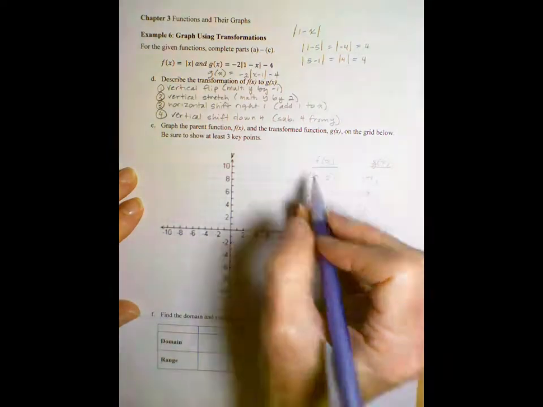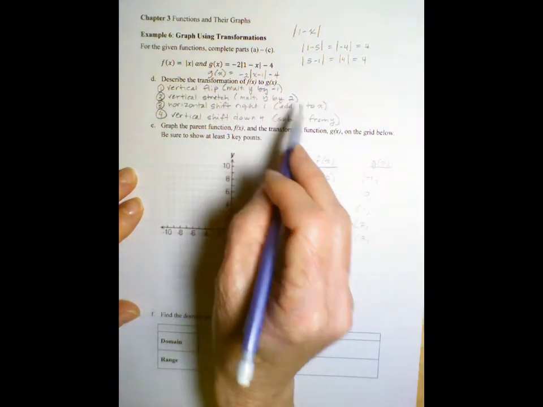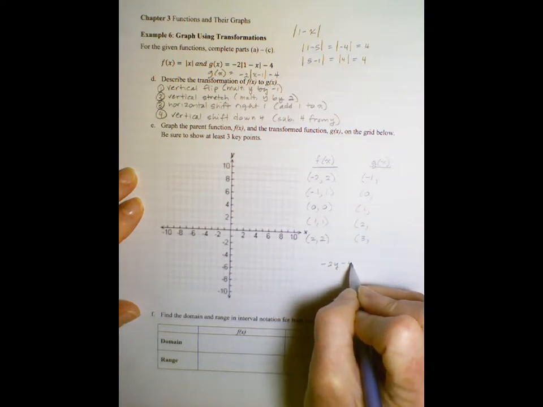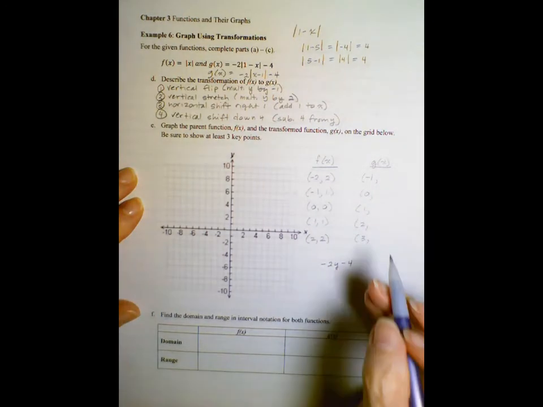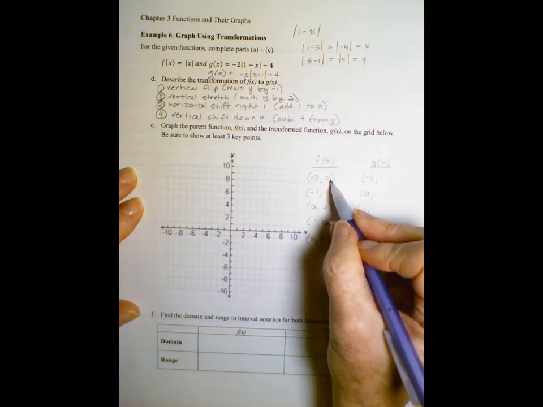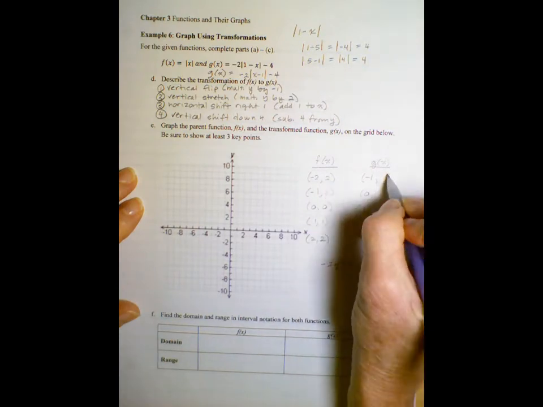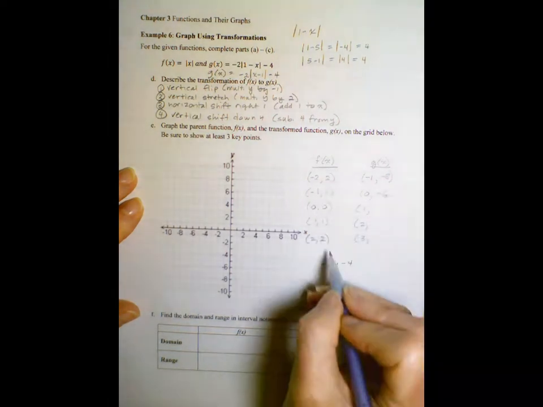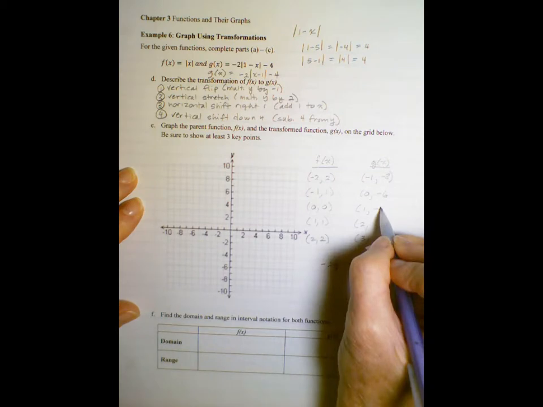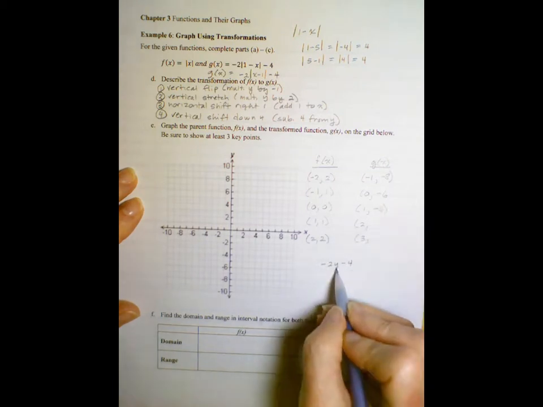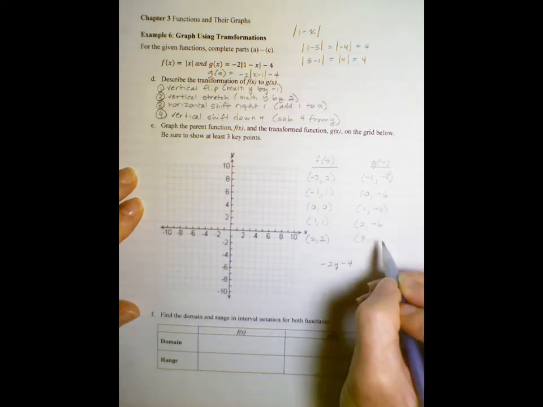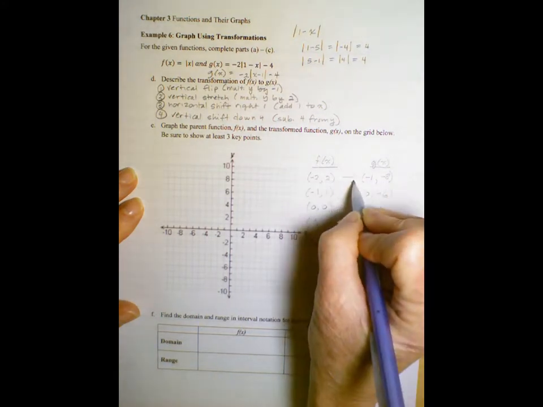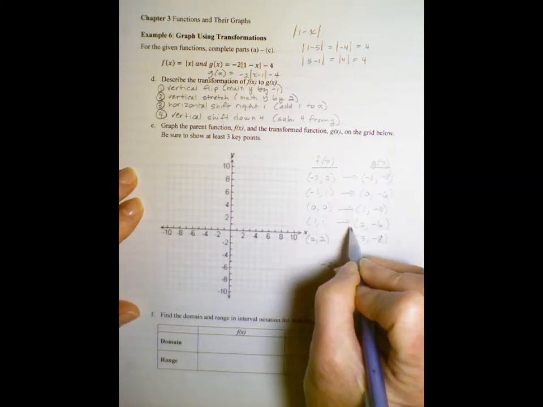Okay, for our y values, we said we're going to multiply by negative 2 and then subtract 4. I'm just going to make a note here: negative 2 times y minus 4. That's how I'm going to get my y's. Negative 2 times 2 is negative 4. Minus 4 is negative 8. Negative 2 times 1 is negative 2. Minus 4 is negative 6. Negative 2 times 0 is 0. Minus 4 is negative 4. Negative 2 times 1 is negative 2. Minus 4 is negative 6. And this is negative 8.